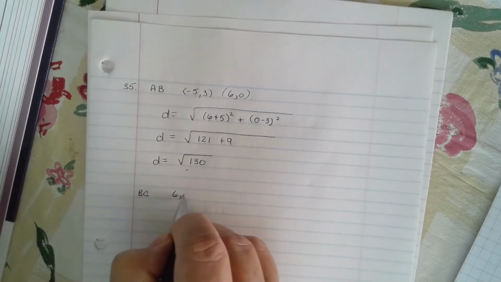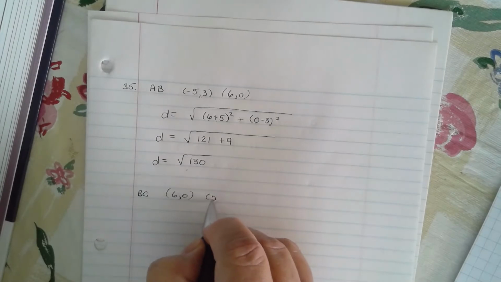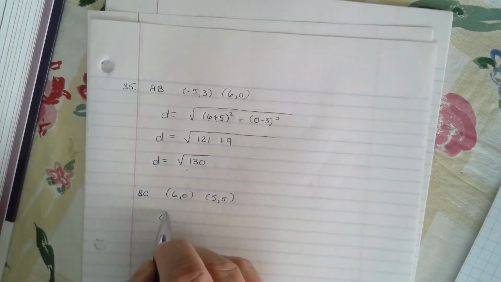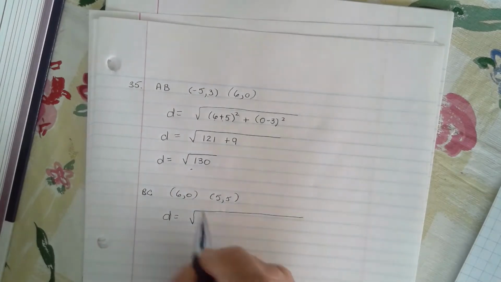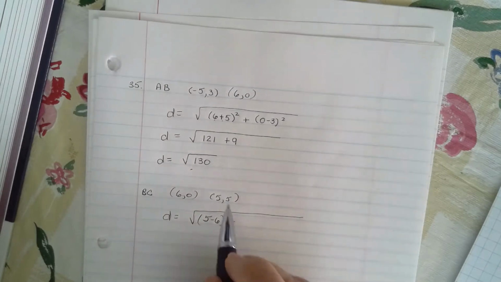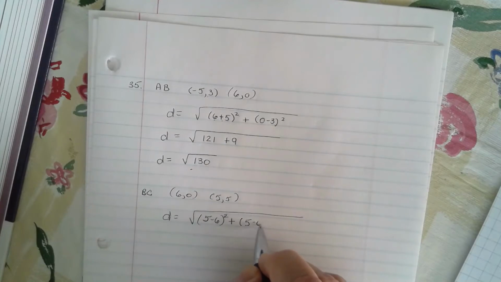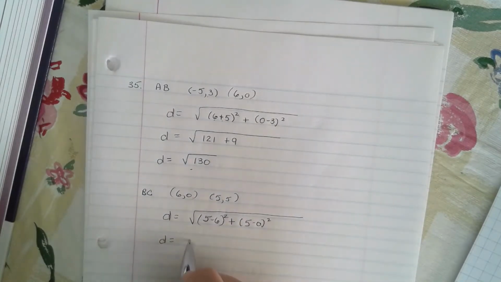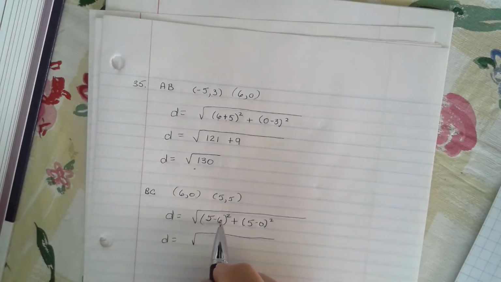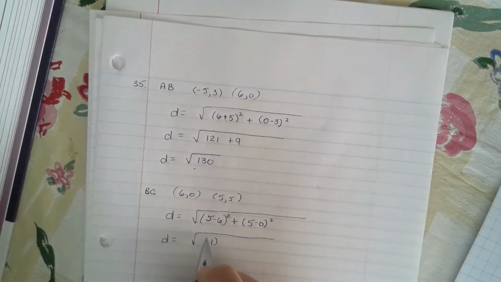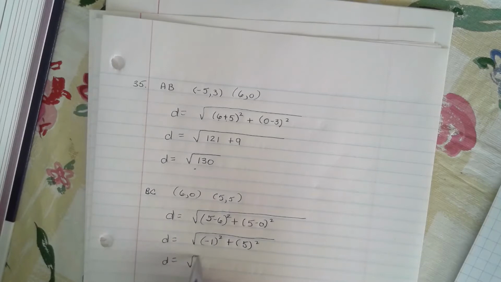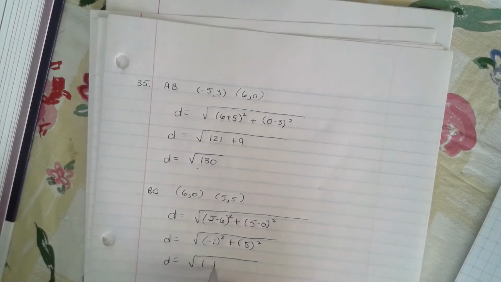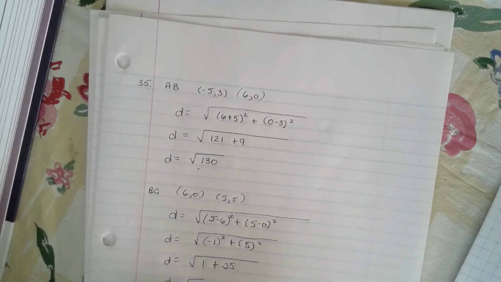Point B is 6, 0, and point C is 5, 5. So the distance is x minus x squared plus y minus y squared. 5 minus 6 is negative 1. And 5 minus 0 is 5. Negative 1 squared is 1. 5 squared is 25. Add them together and I get the square root of 26.